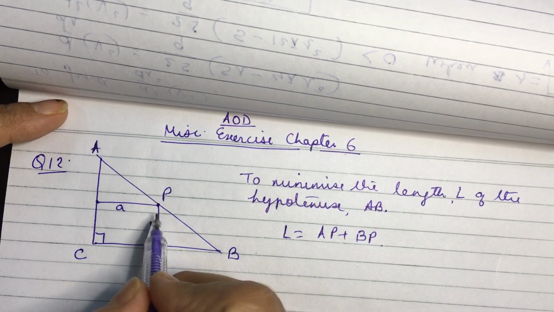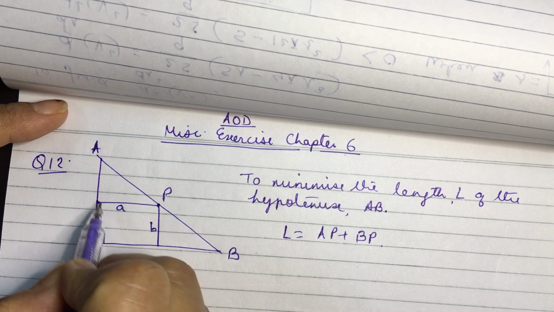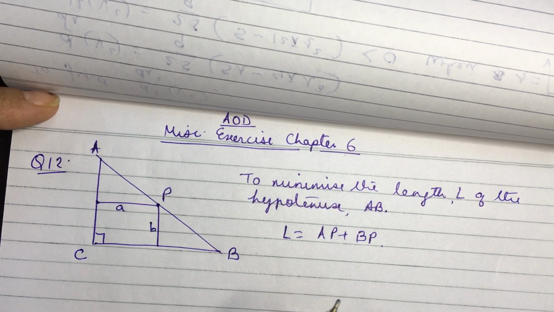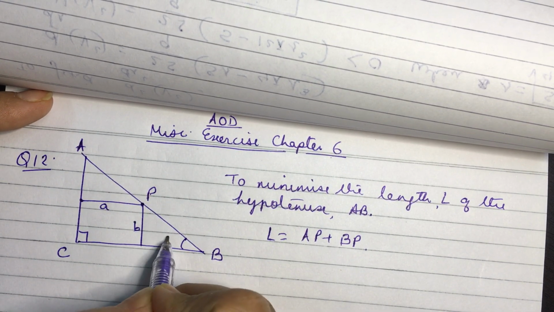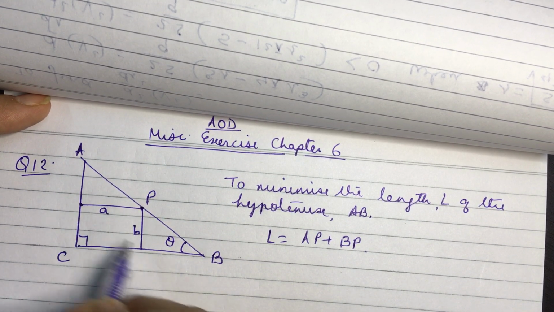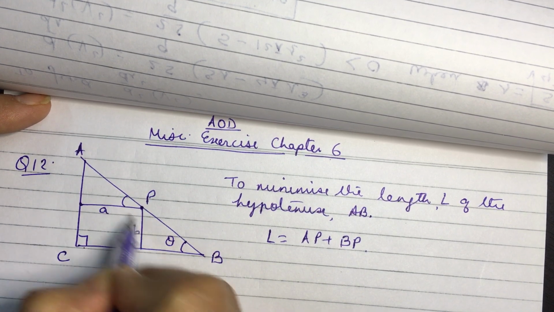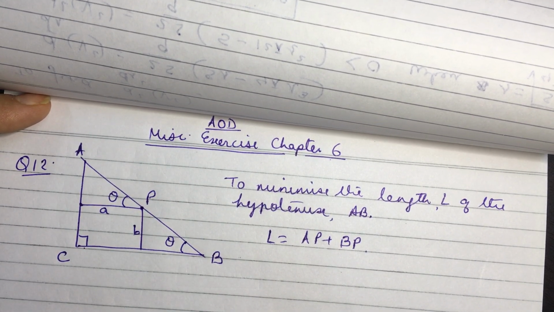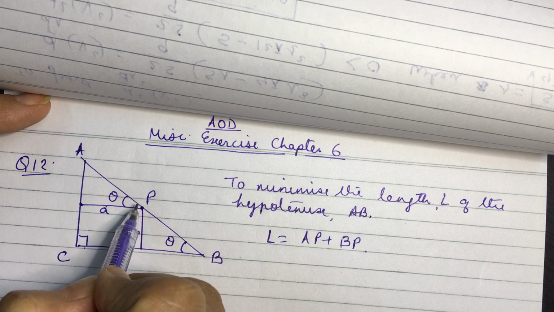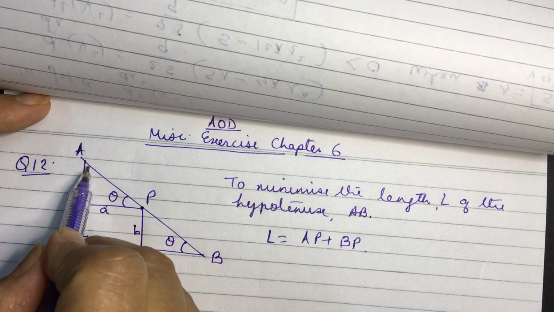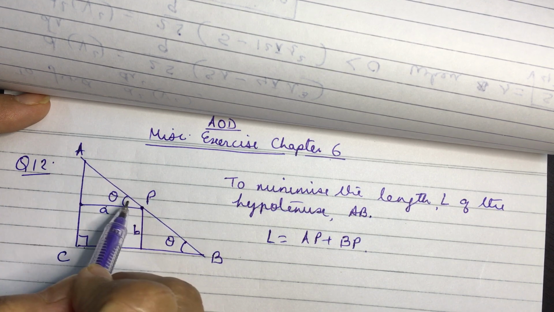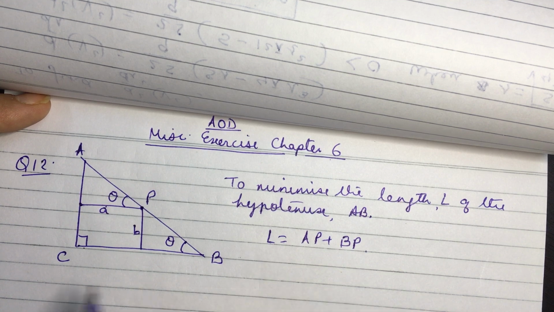Now, clearly L is equal to AP plus BP. Okay. Now, how do we find AP and BP? We only know the distance of this point from the other two sides. So, what we do is, suppose we take this angle as theta. Because of the parallel lines, this, being the corresponding angle, will also be theta. Now, in this small triangle, we have to find AP, we have to find BP. So, in this small triangle, we know the adjacent side A and the hypotenuse AP.